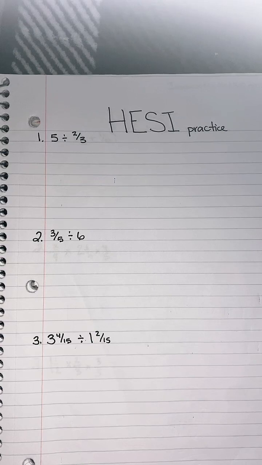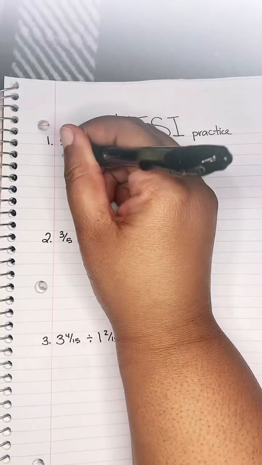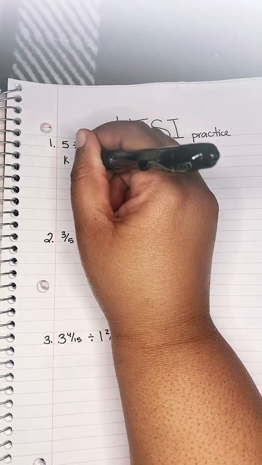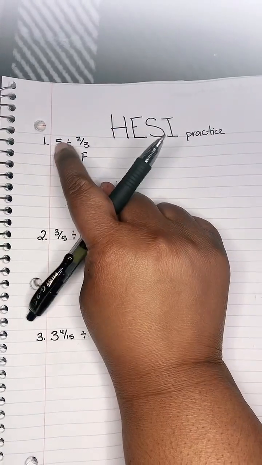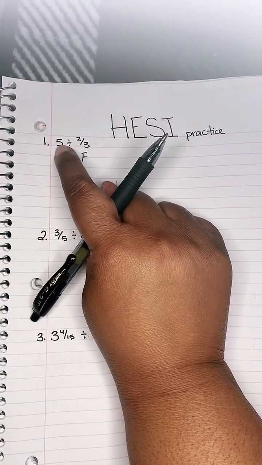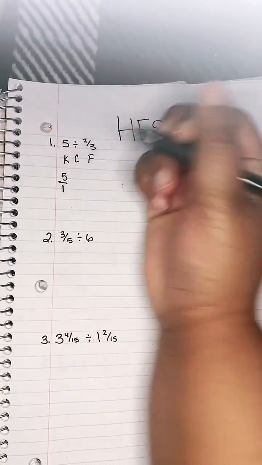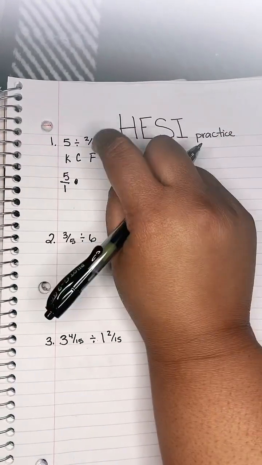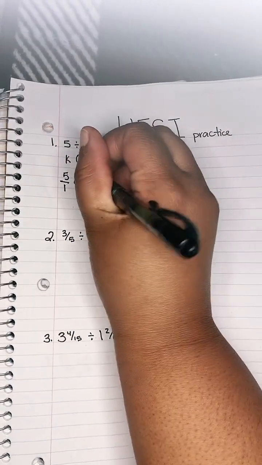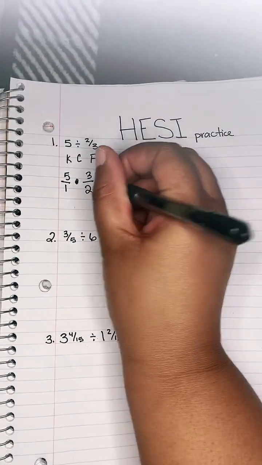Good. We have to keep the division. Good. So we have to keep this. We have to keep, change, flip. So every whole number can be over 1. Okay, so we could put this as 5 over 1. We're going to change this to times. And then we're going to flip this to 3 over 2. And then we're going to multiply.